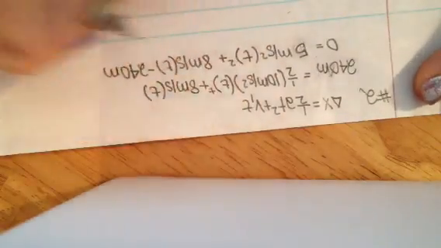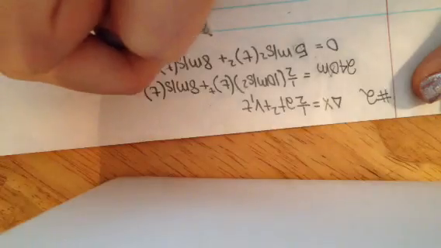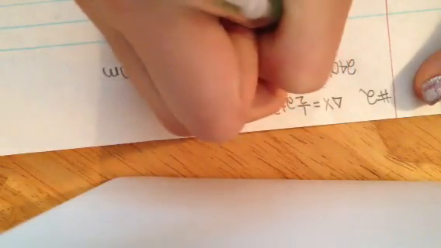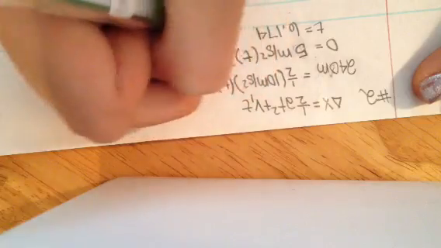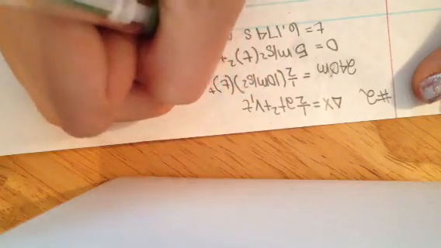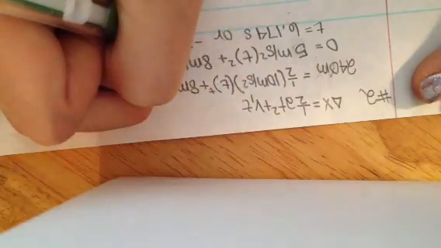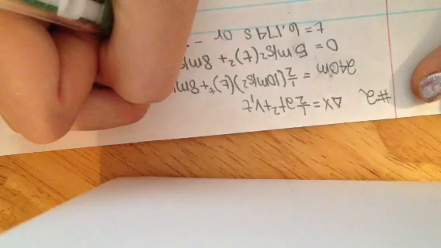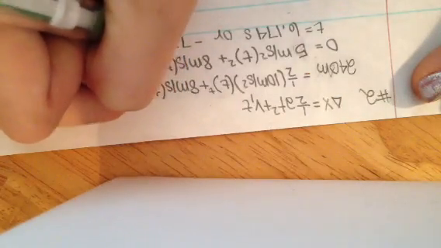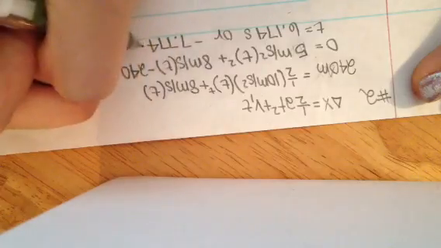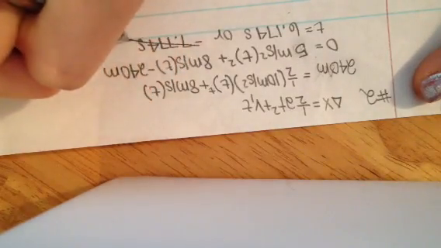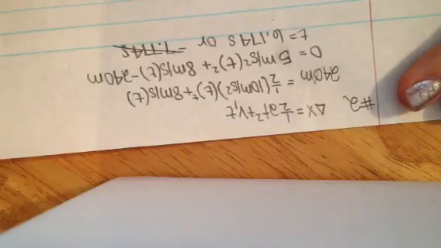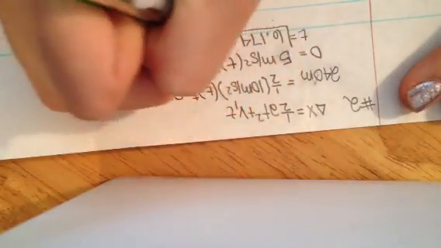And so if you solve it out, the time can equal 6.174 seconds, or negative 7.774 seconds. We know it's not going to be a negative time, so it will be 6.174 seconds.